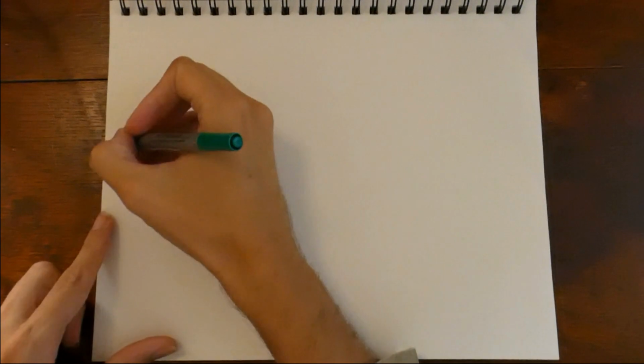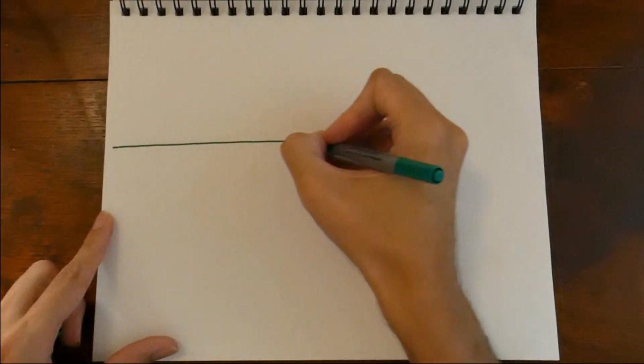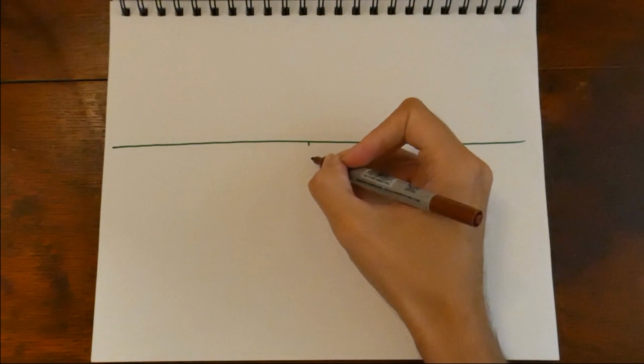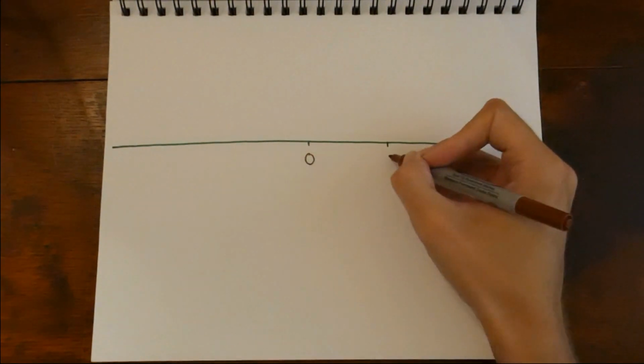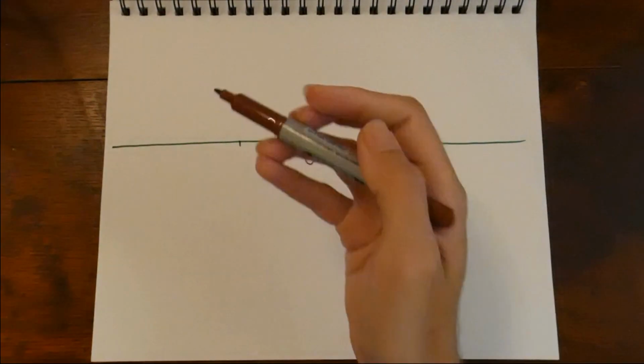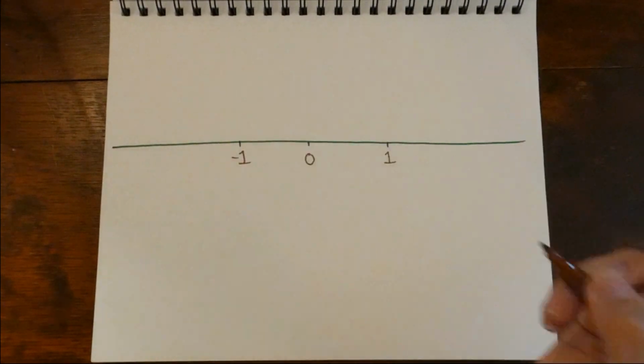So we could draw a number line, and this line contains all possible numbers. For example, 0 is a number, 1 is also a number, -1 is a number. But all of these are what we call integers, and the real numbers also contain all the numbers which are not integers.